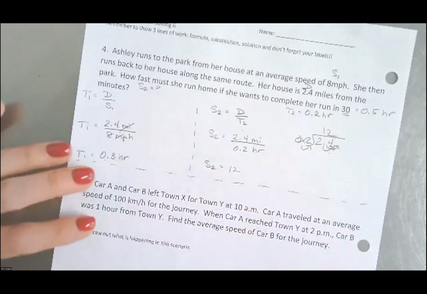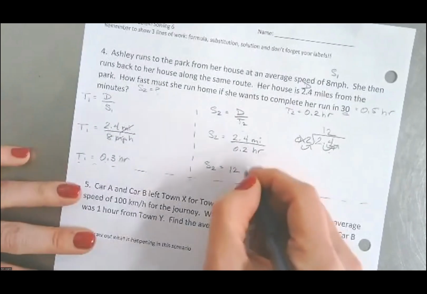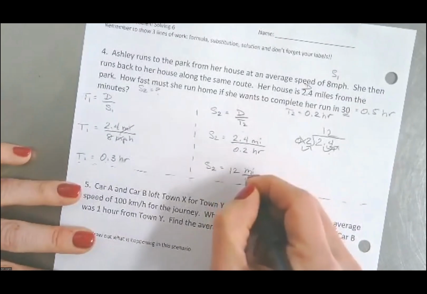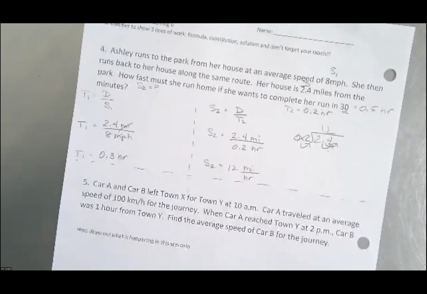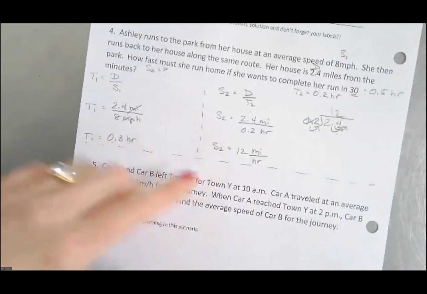All right, so how fast does she need to run? 12 miles per hour. That is extremely fast, by the way, guys. It's very fast. How fast would that be? Trying to think. Gabby? My sister once ran 15 miles per hour. But I bet she sprinted that for about 100 yards, right? Yeah. 12 miles per hour over 2.4 miles would be really tough.